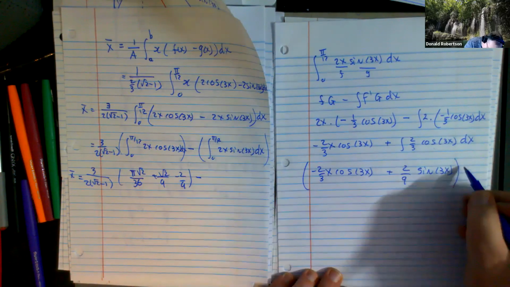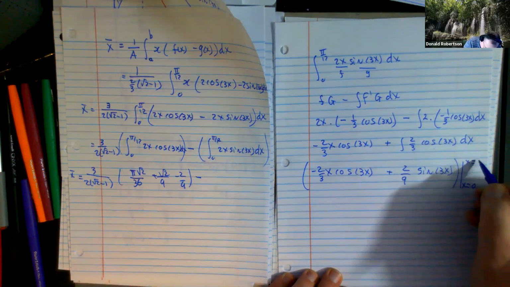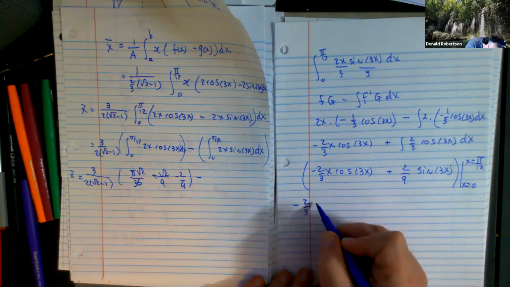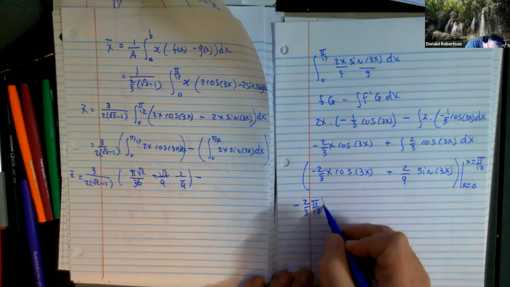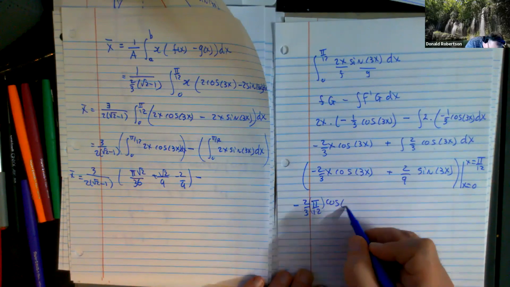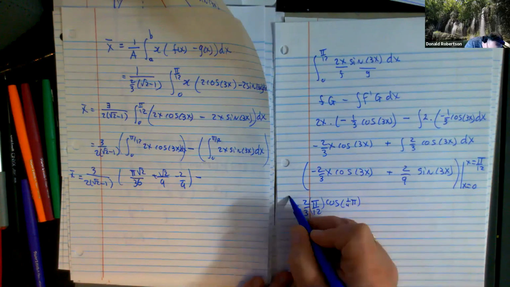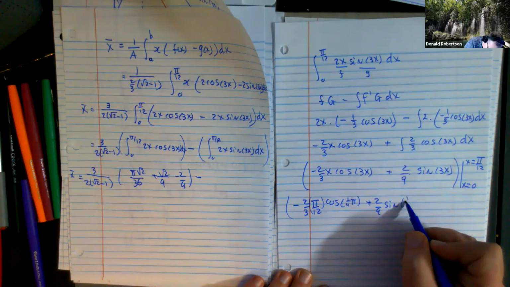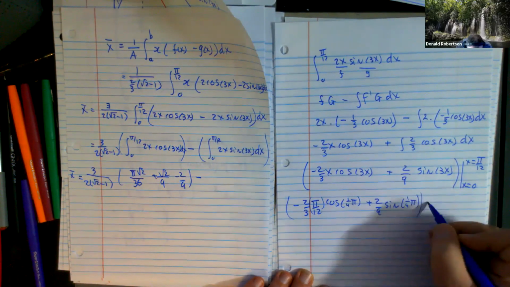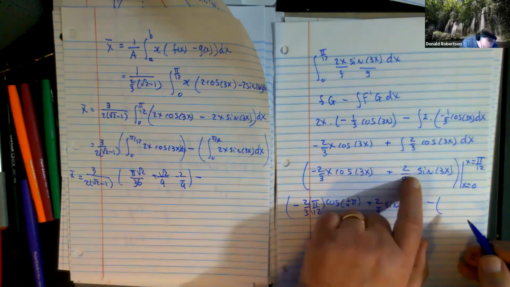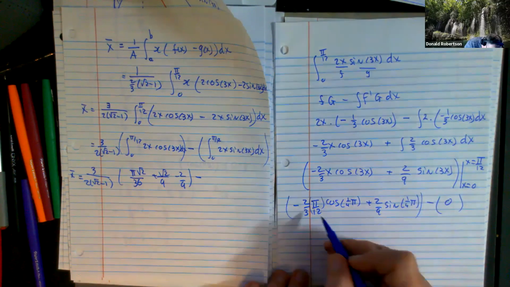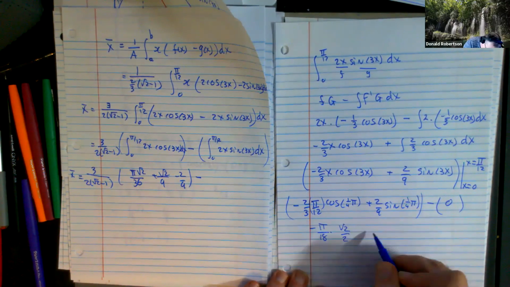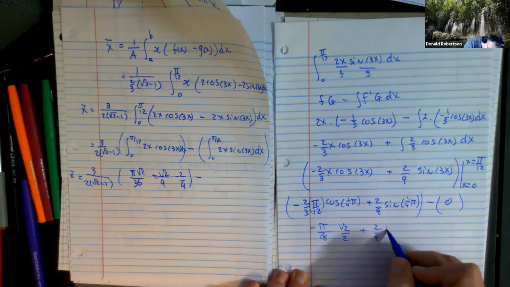Evaluated from 0 to pi over 12. Negative 2/3 pi over 12, the cosine of a quarter pi. Add 2/9 the sine of a quarter pi. Take away 0 and 0, so take away a lot of zeros. This cancels down as negative pi over 18 root 2 over 2 plus 2/9 root 2 over 2.